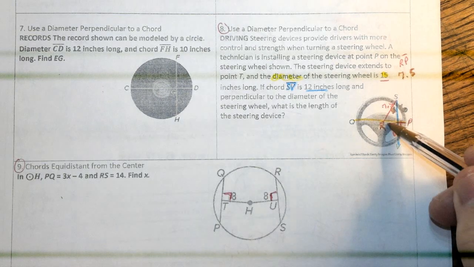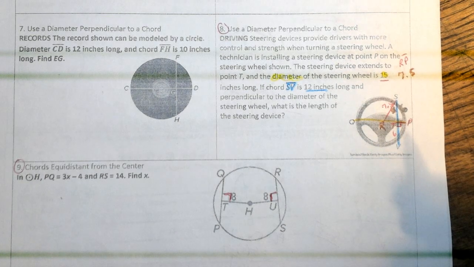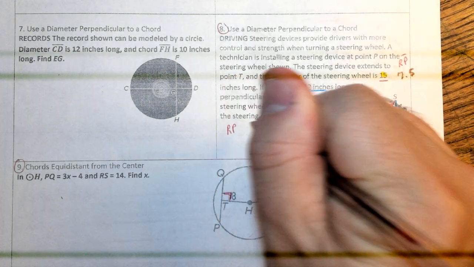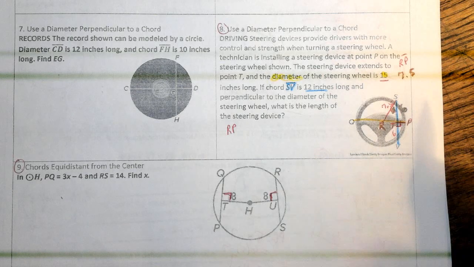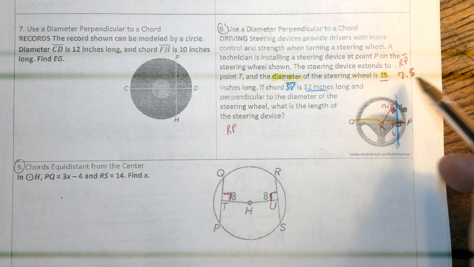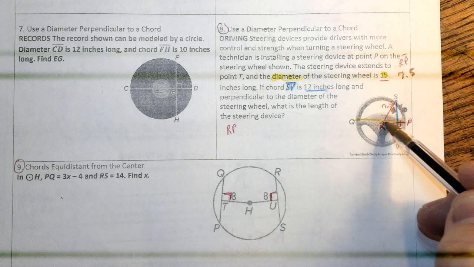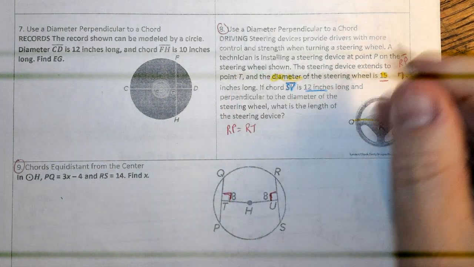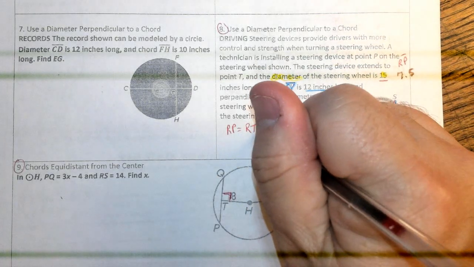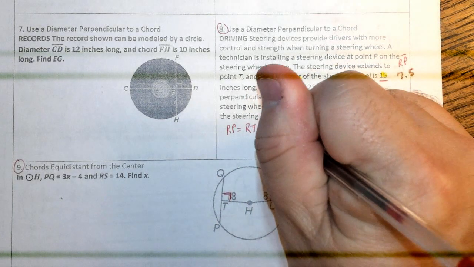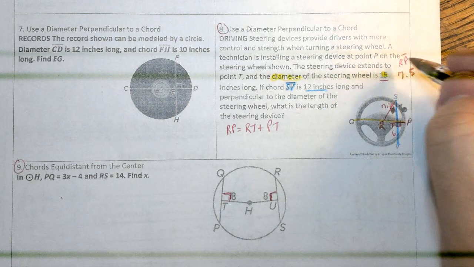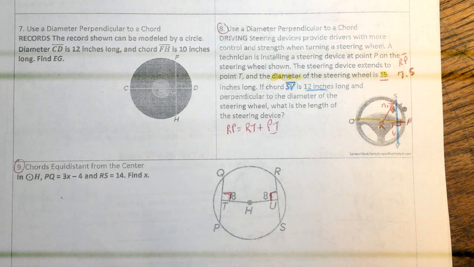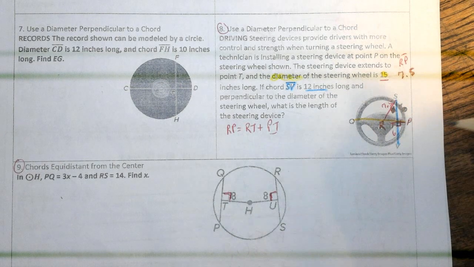If we can find RT, RP, that's from here to here, and we can use that to subtract what this piece is using the triangle. So RP is going to be RT, which is what we're finding with the triangle, plus PT. That's the steering device. That's what we want to solve for in the problem. All right, so we'll switch to a pencil here.